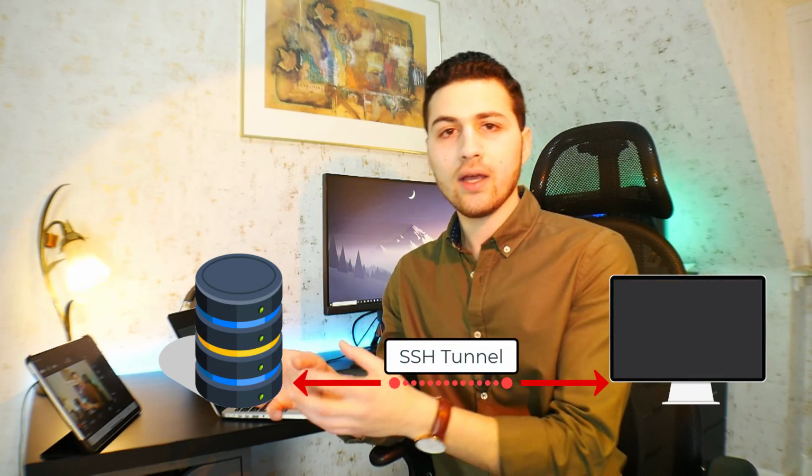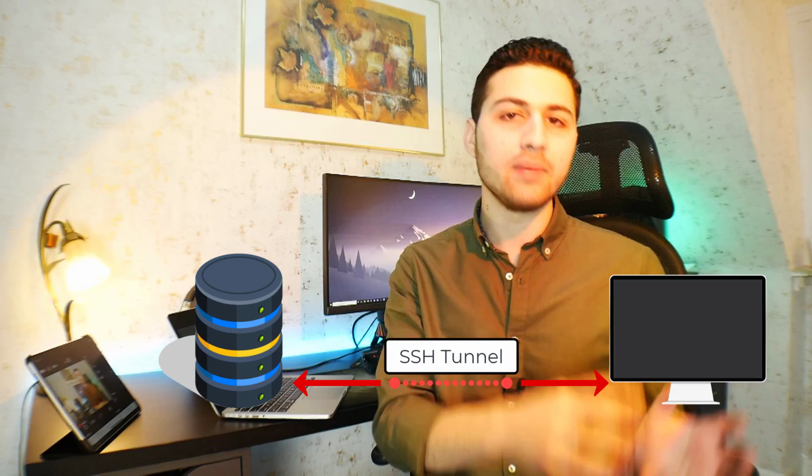Now let's talk about SSH tunneling. Basically, SSH tunneling is a method of creating an encrypted SSH connection between a client and the server machine through which services ports can be relayed.